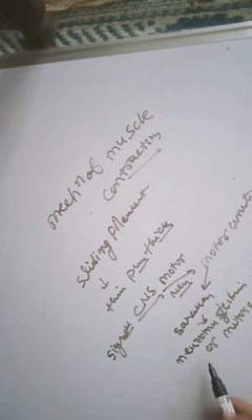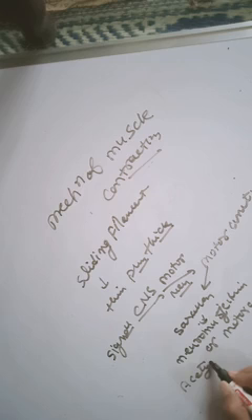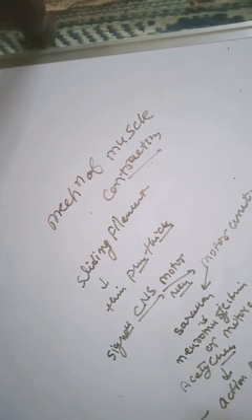A neural signal reaching this junction releases a neurotransmitter, acetylcholine, which generates an action potential in the sarcolemma.